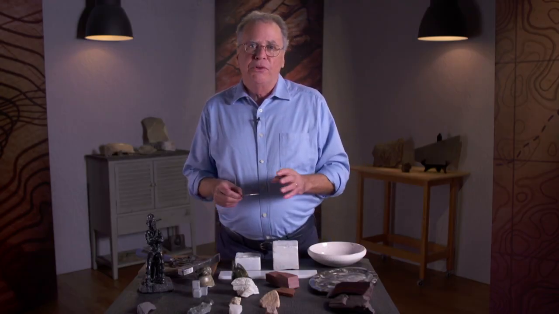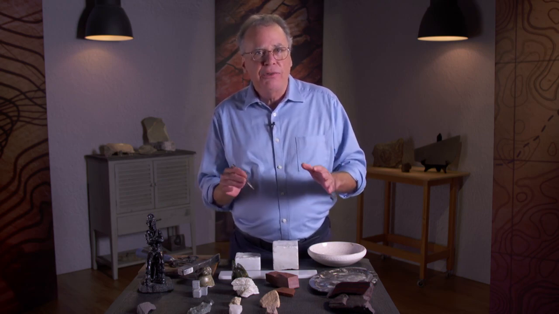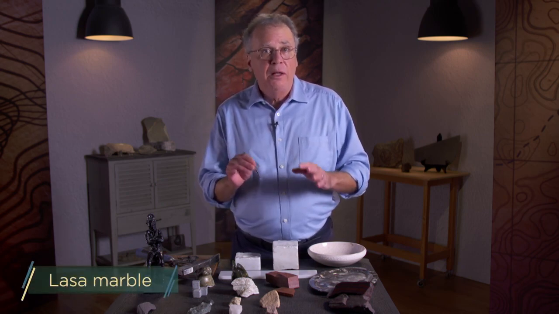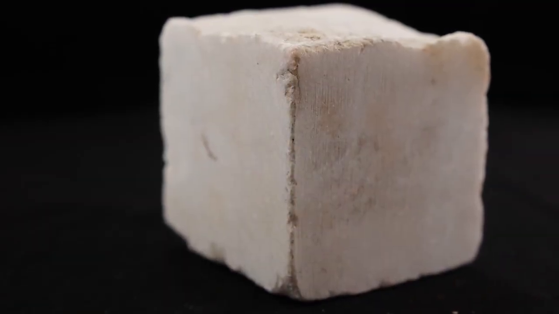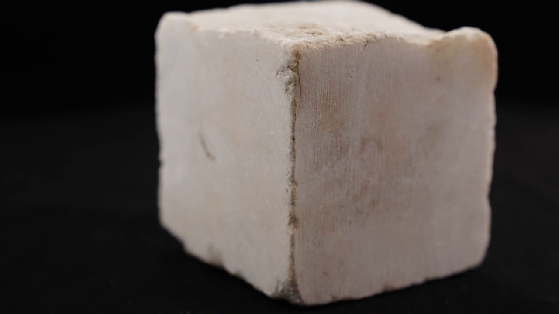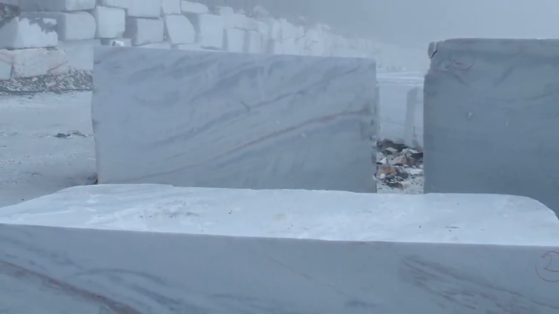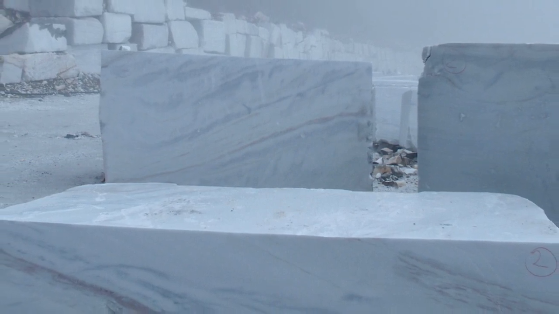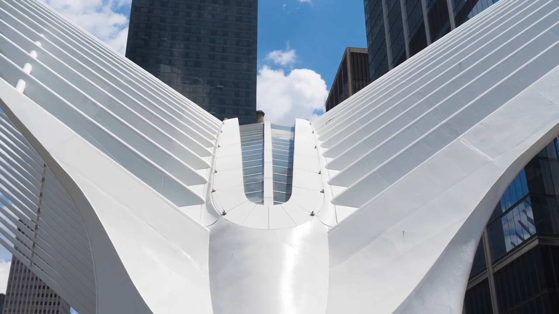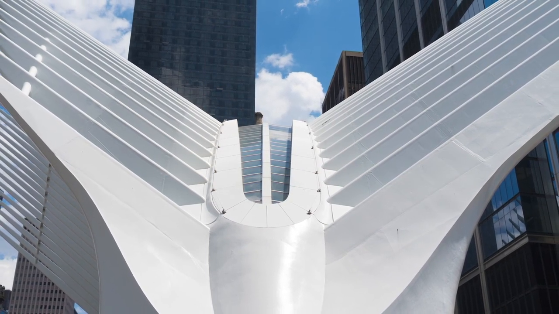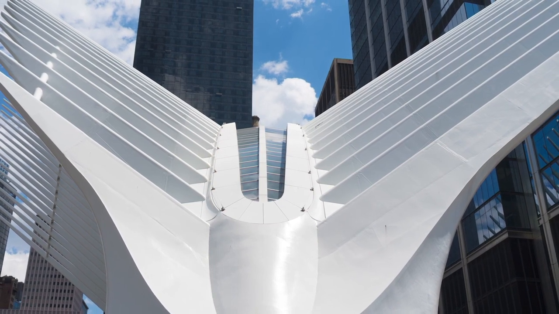Exceptionally white marbles are very rare and highly valued. I teach classes in northern Italy near where Lassa marble is quarried. Here's a sample. After World War II, the U.S. took part ownership of a quarry at that site and used the marble for military headstones. A second quarry in the same marble was the source of the marble for the Ground Zero Oculus built in New York City. It's spectacular stuff.